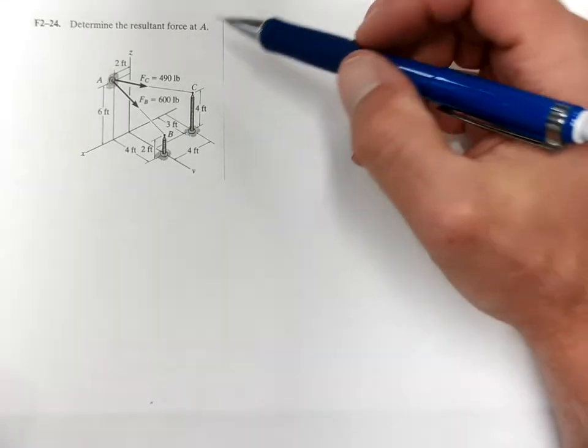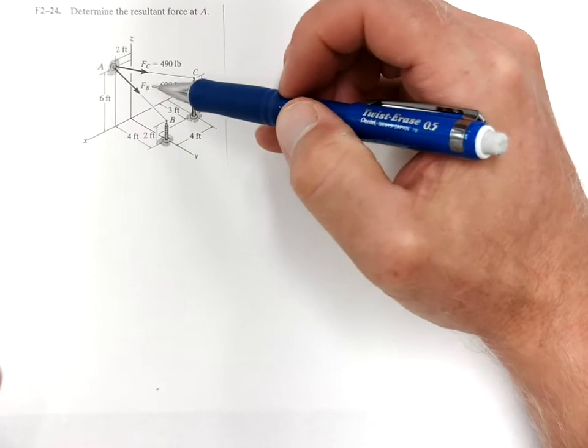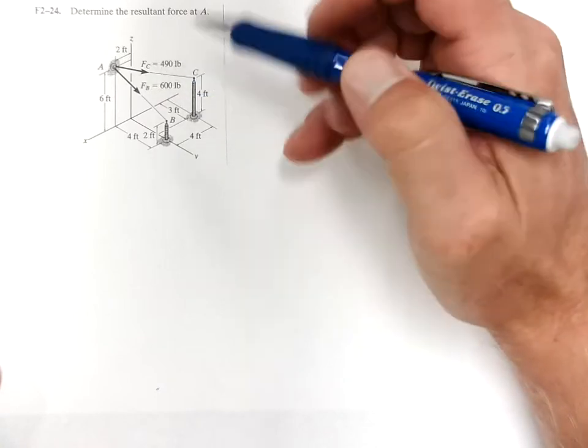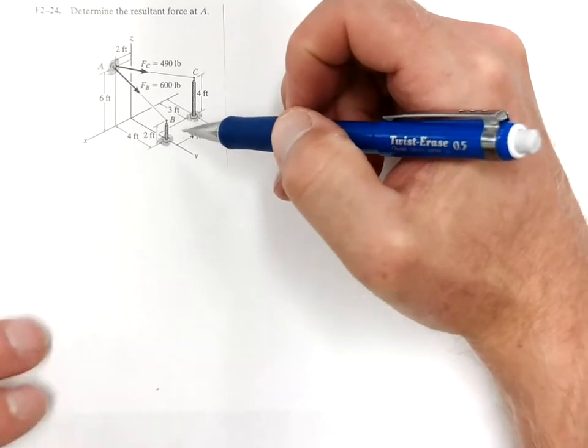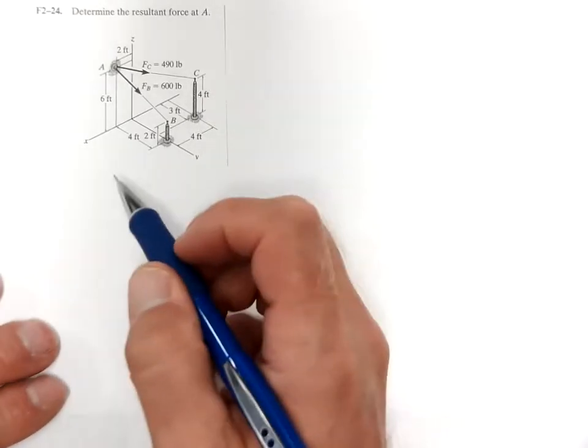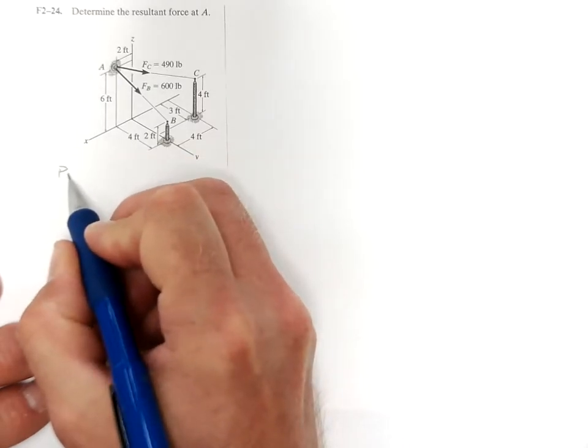Determine the resultant force at A. So we need to add FB and FC together. So we need to get the vectors of each of those and then add the components. So we'll start by getting the position vector of B.